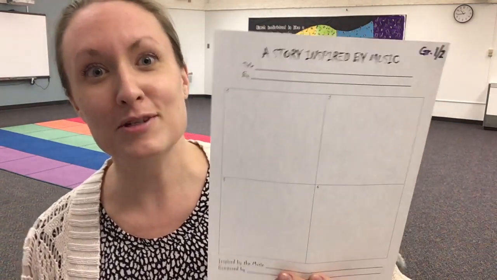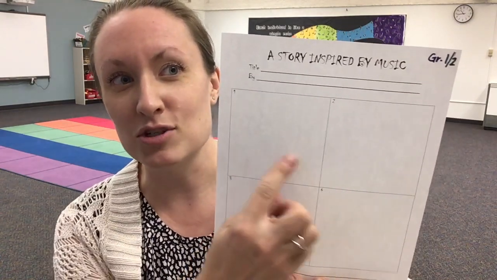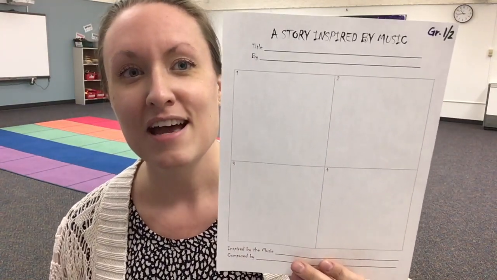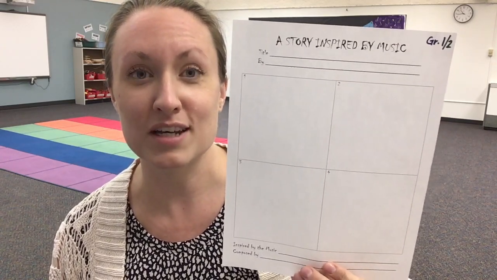For the younger students, where it's more time-consuming to get them to write a lot, I just had them do pictures for each section and thinking about how that relates to their story and the music. So this was a way I thought I can incorporate some literacy and still have them listening to wonderful, great music. And it really inspires them.